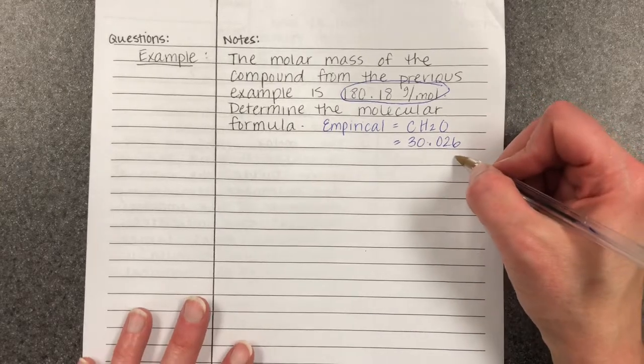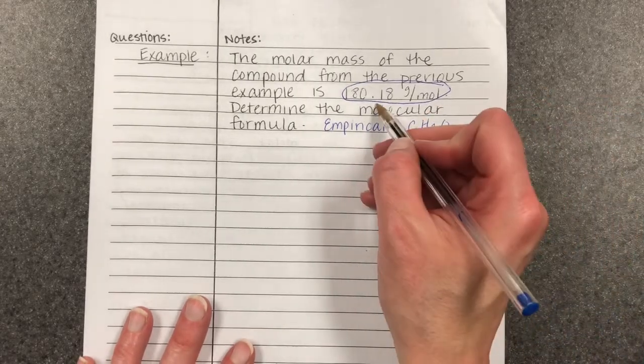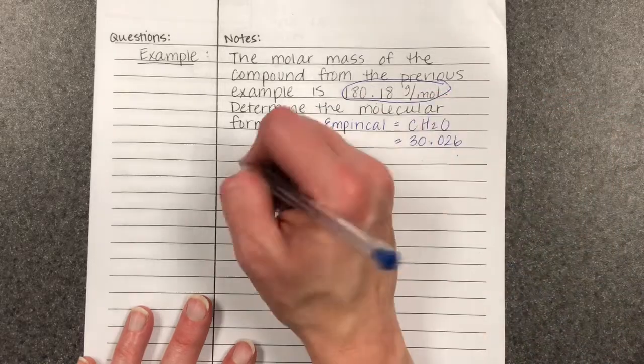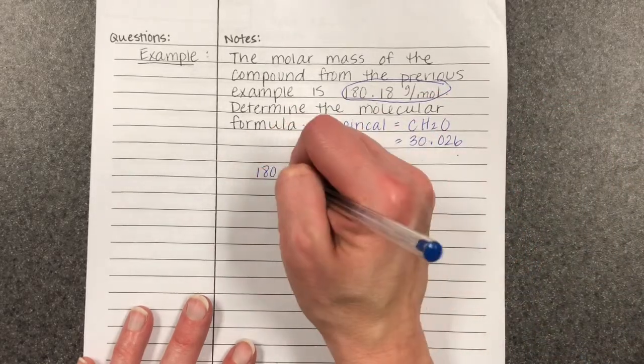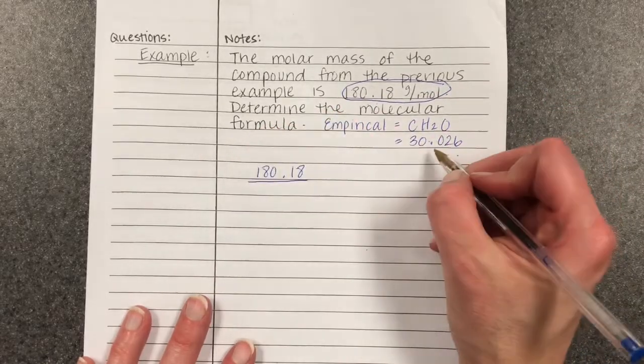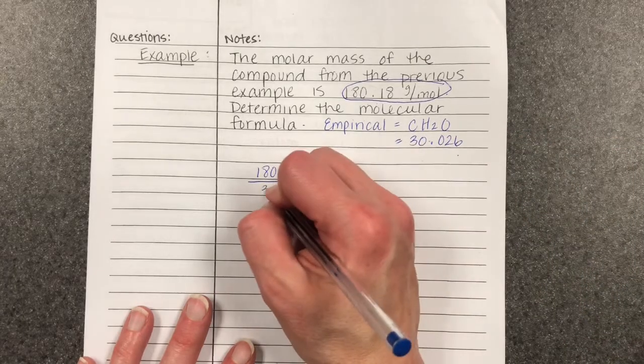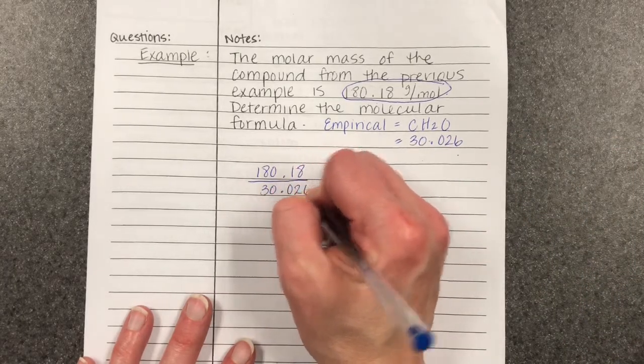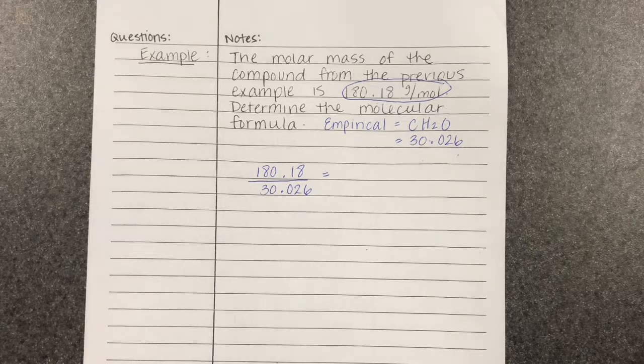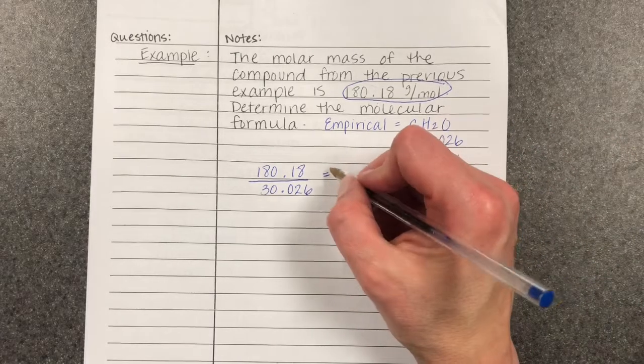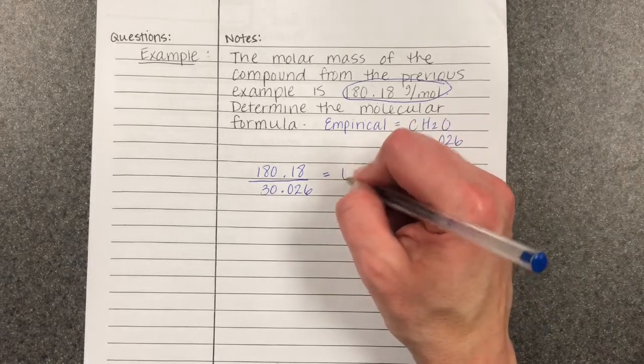That's the molar mass of my empirical formula. So I need to take the molar mass of my molecular formula, 180.18, divide it by the molar mass of my empirical formula, and this will give me a factor. In fact, it comes out to a number very close to the whole number 6.